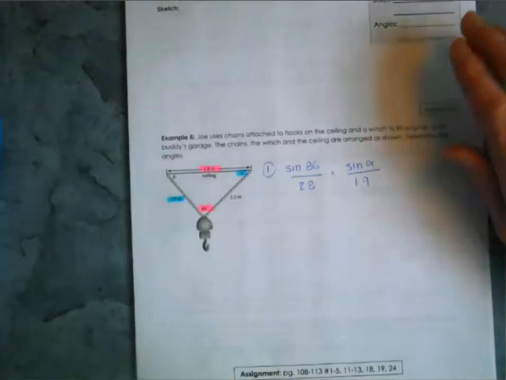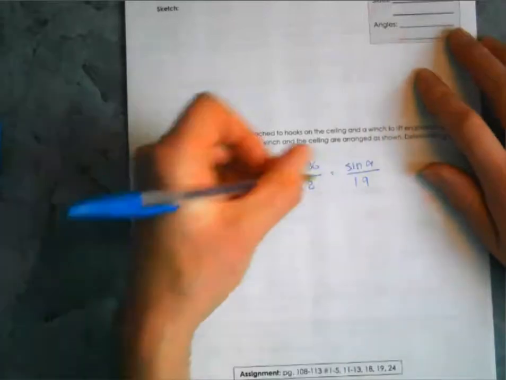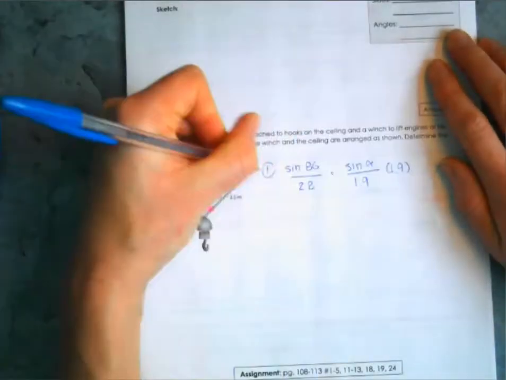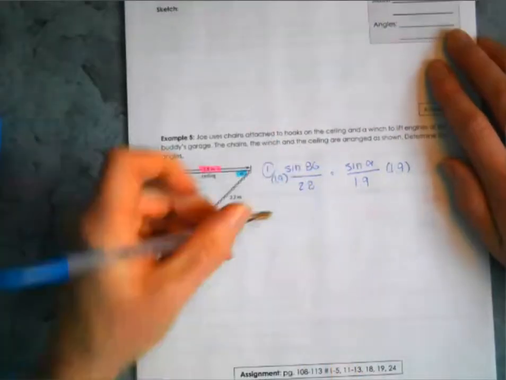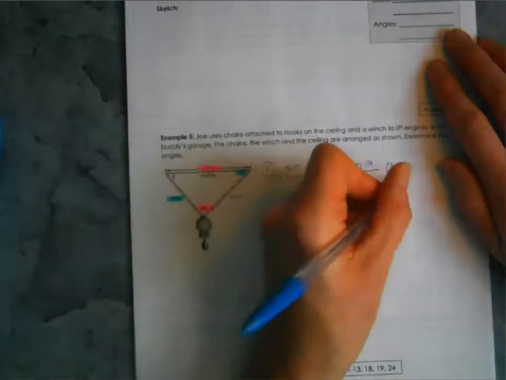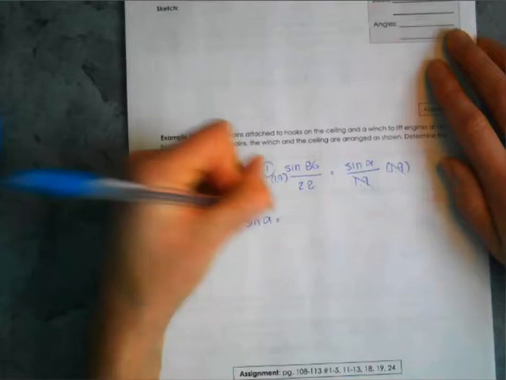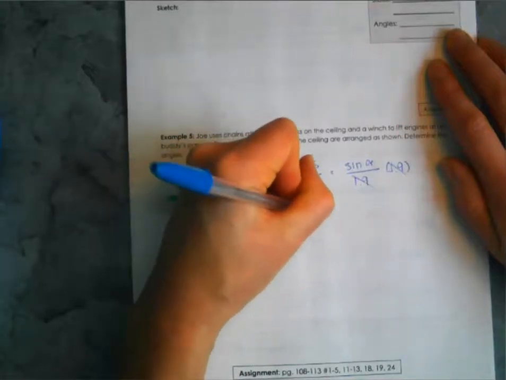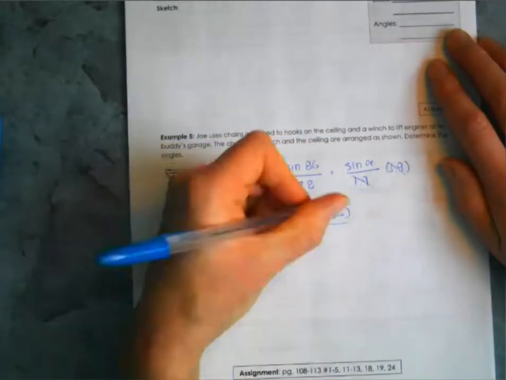1.9. And now it's just a matter of isolating. To get this 1.9 away, we need to multiply it by both sides because it's being divided. So 1.9 and 1.9. Sorry guys, that's a little messy. Now these are going to cancel out, and I'm going to be left with sine of my alpha angle is going to be 1.9 times sine 86 divided by 2.8.